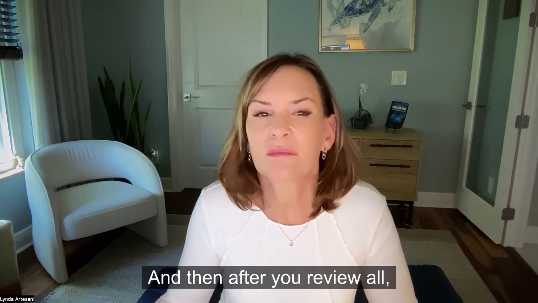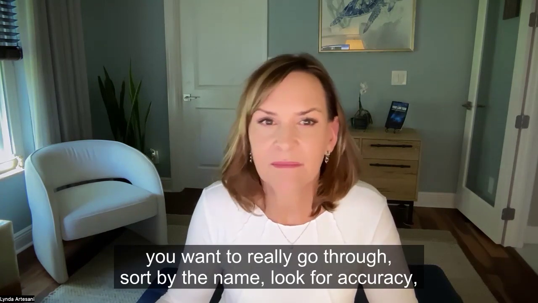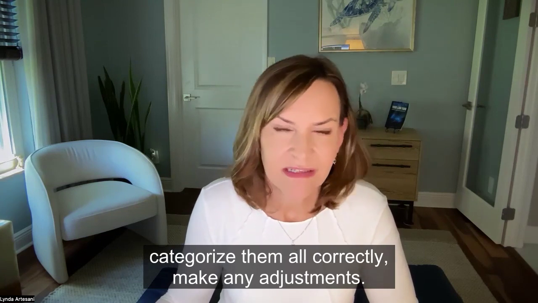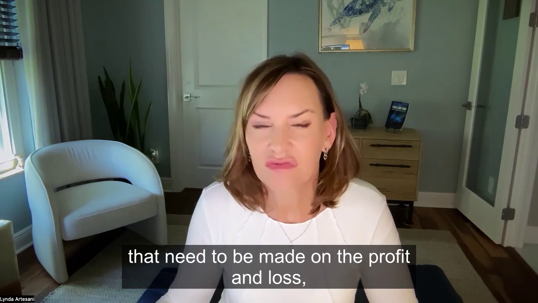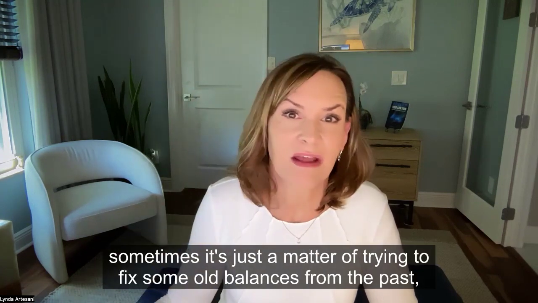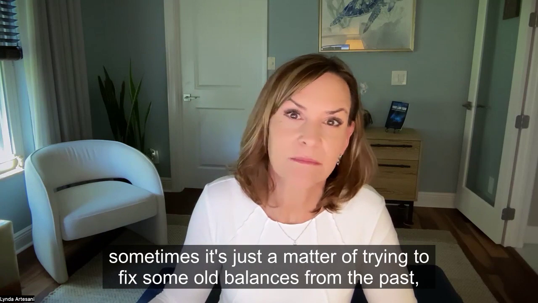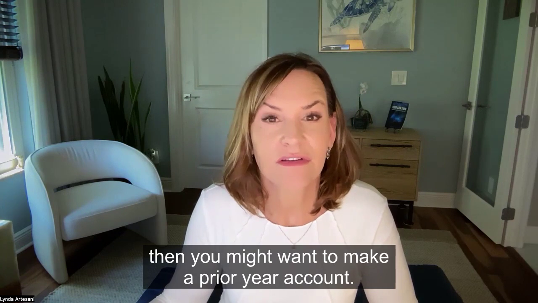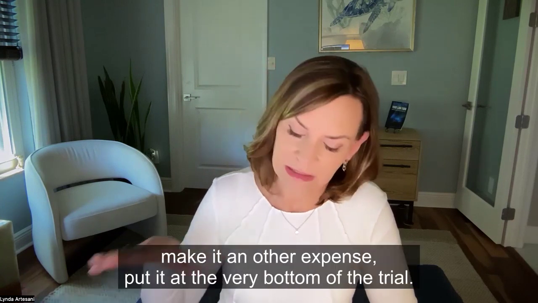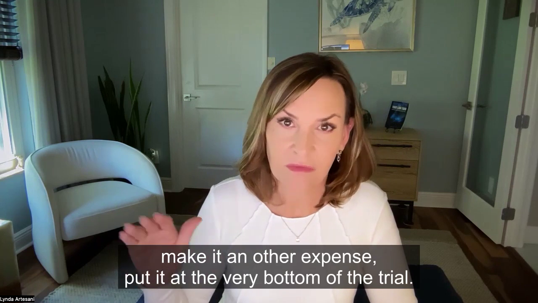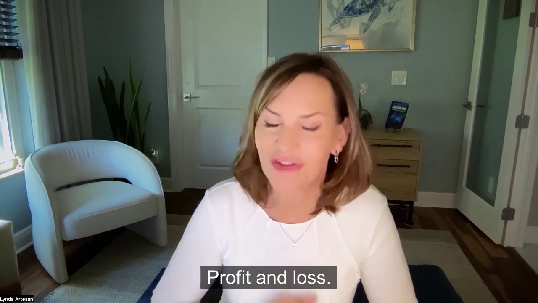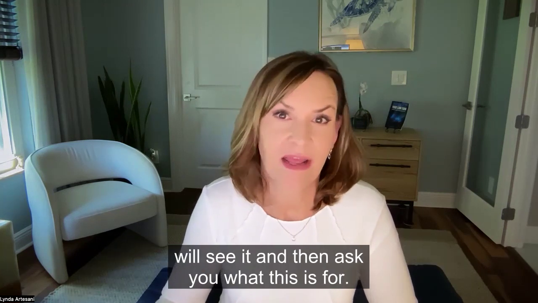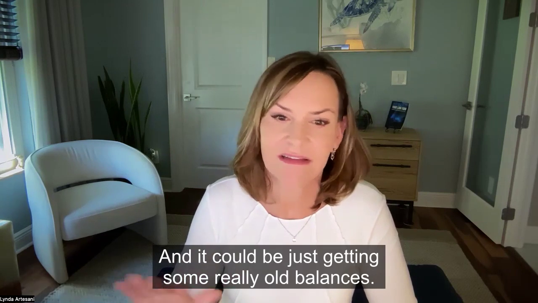And then after you review them all, you want to go through, sort by the name, look for accuracy, categorize them all correctly, and make any adjustments. If you feel like there are some adjustments that need to be made on the profit and loss, sometimes it's just a matter of trying to fix some old balances from the past. And you might want to make a prior year account. So you put it in, make it another expense, and put it at the very bottom of the profit and loss. That way the tax accountant will see it and ask you what this is for. And it could be just getting some really old balances.